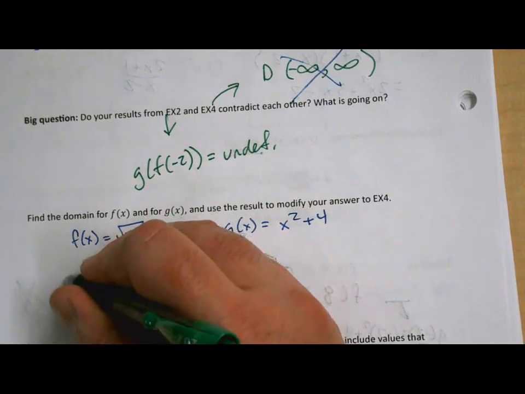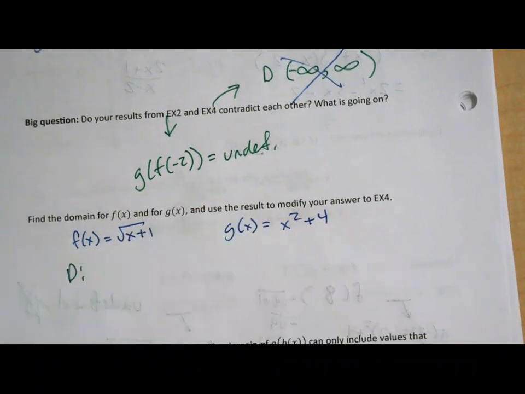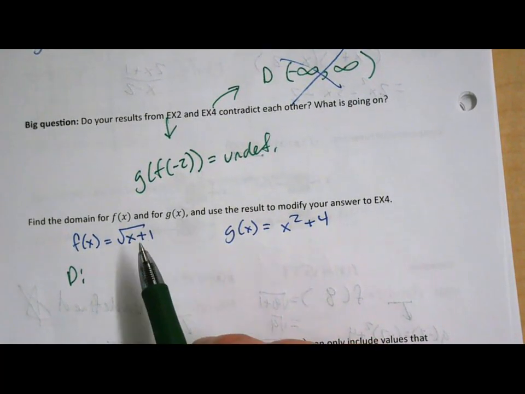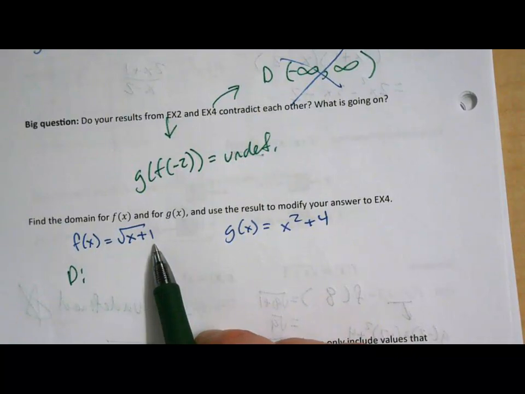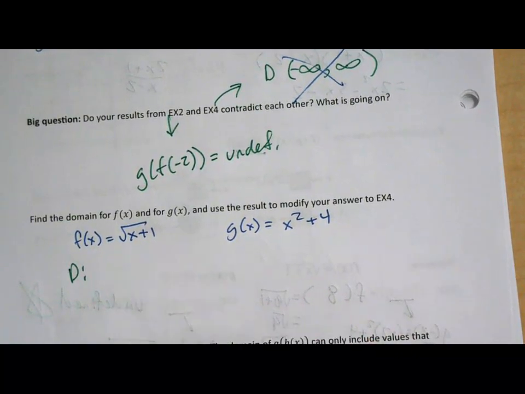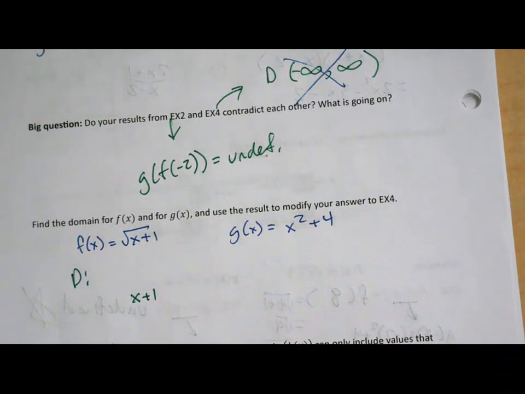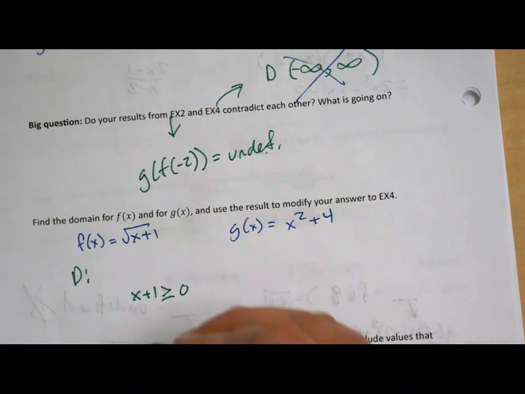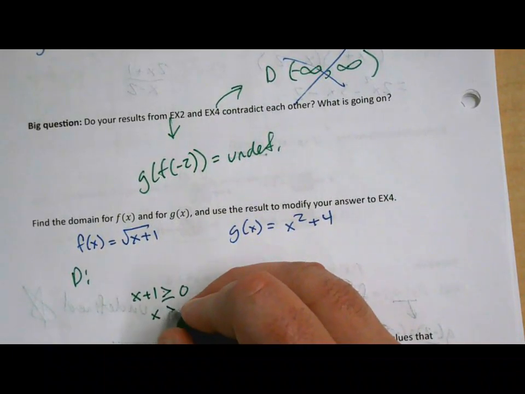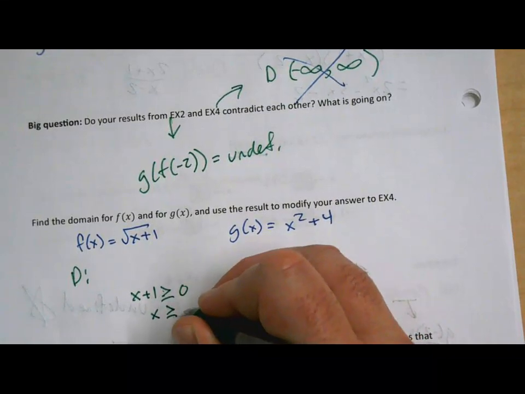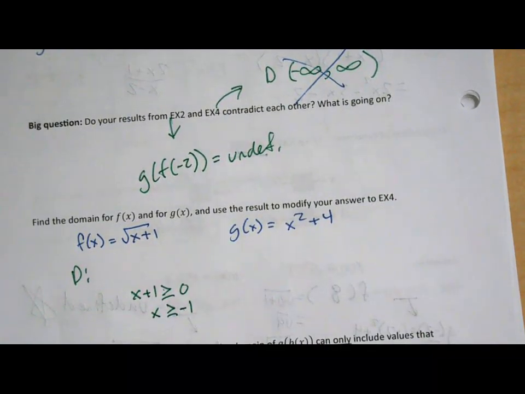So the domain for f of x, the work for that would be to take the radicand and apply your inequality to it. What must be true about x plus 1? It must be greater than or equal to 0, which means that in order for this machine to function, our input x has to be greater than or equal to -1.